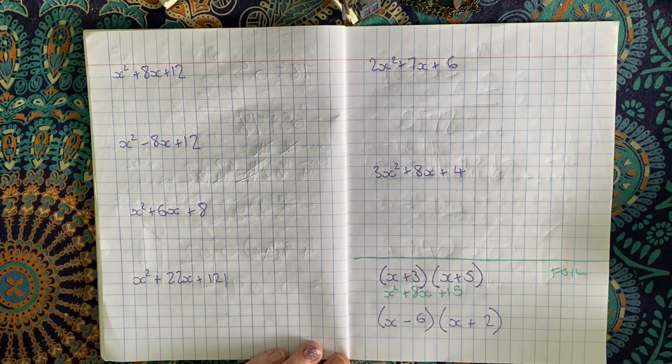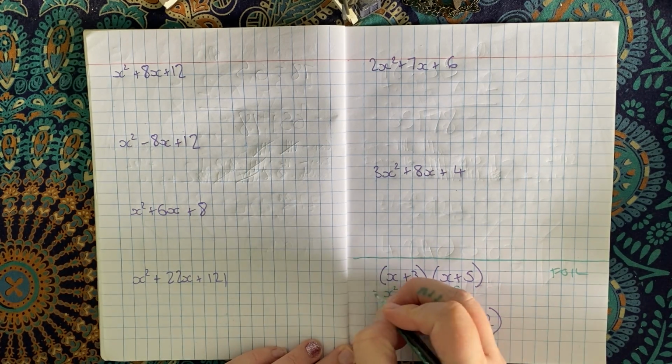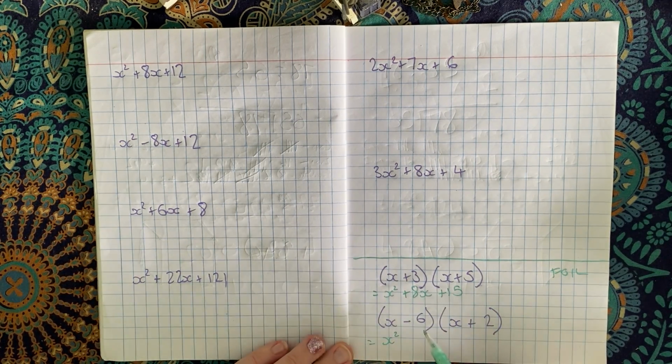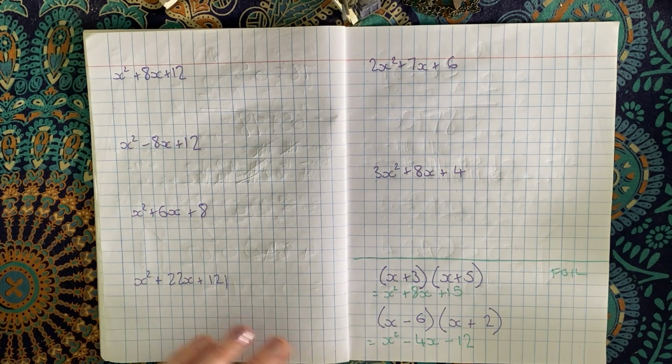We'll just do it again here with some different signs. So we've got our x squared as our first term. Let's put some equal signs in there. Then we're going to add these together. So negative 6 plus 2 is minus 4x, and then negative 6 times 2 is minus 12. So we're going to use this shortcut to do these questions in reverse.